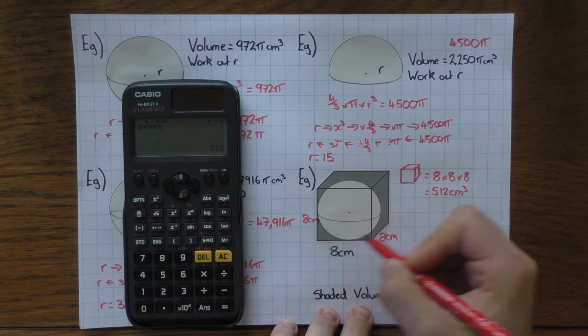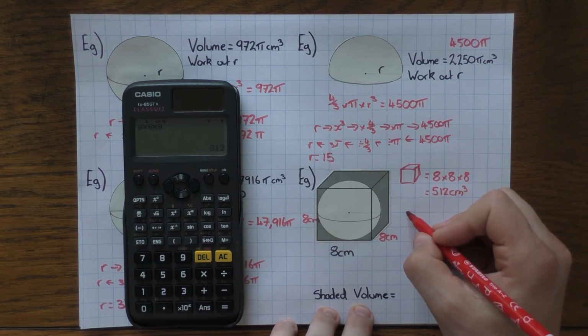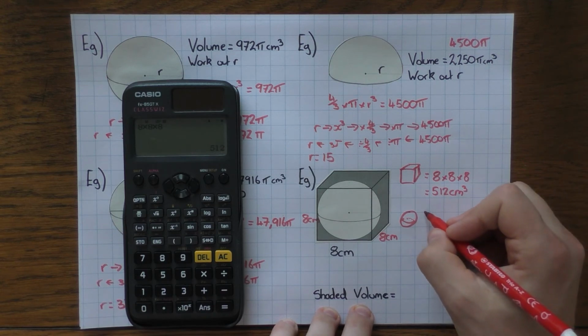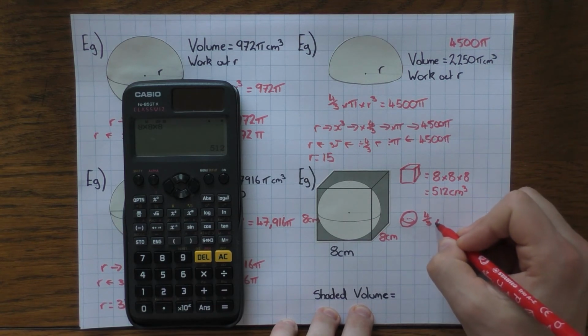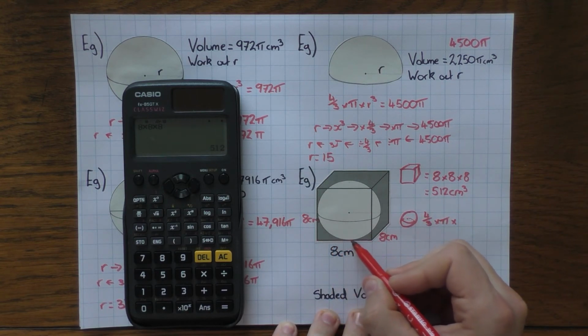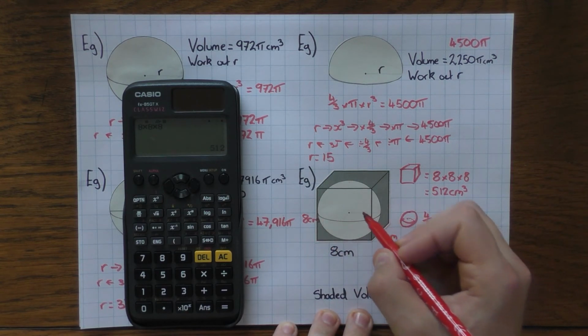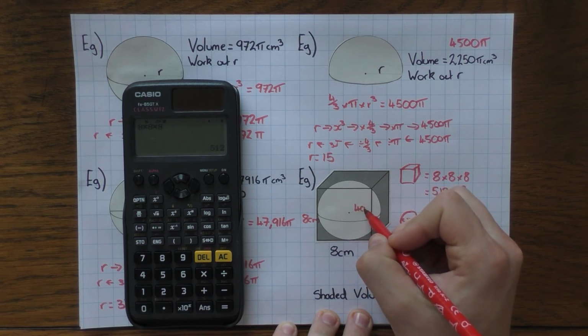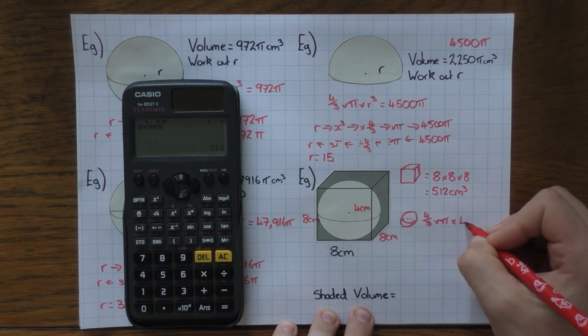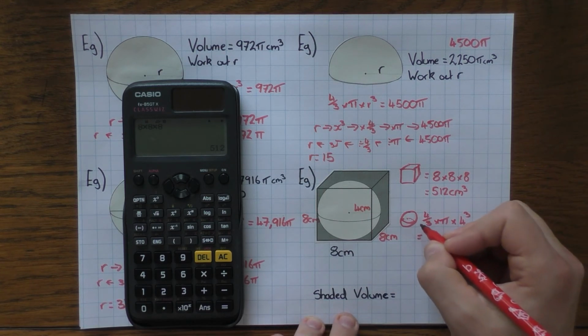Now we need to work out the volume of the sphere. So again, little diagram just to show that's what I'm working out. So we have 4 over 3 times pi times the radius. Be careful, 8 is the diameter. So the radius is actually 4 centimeters. So 4 over 3 times pi times 4 cubed.